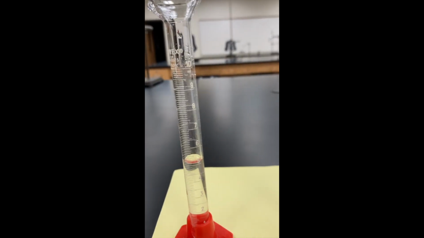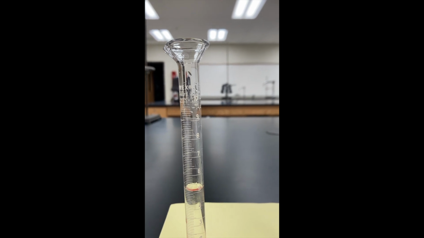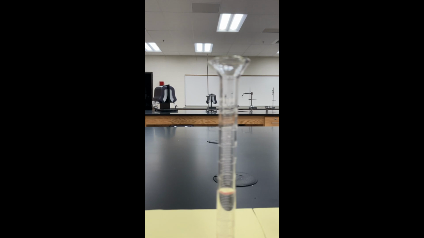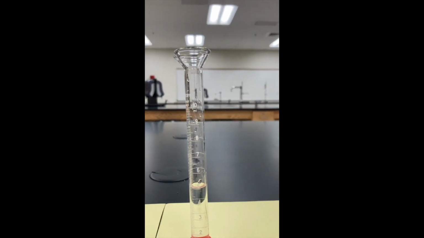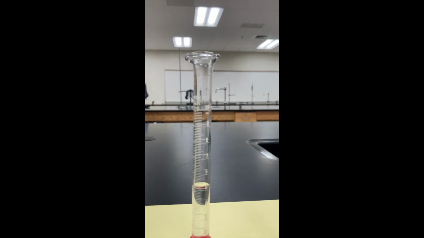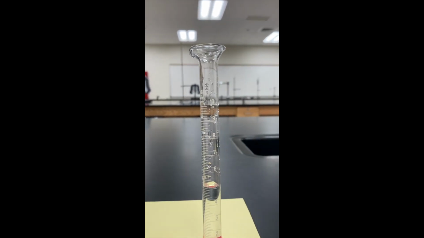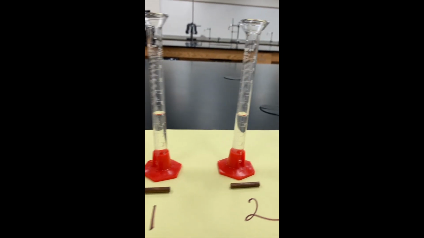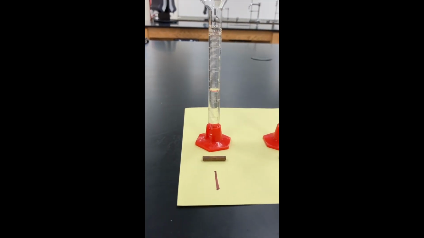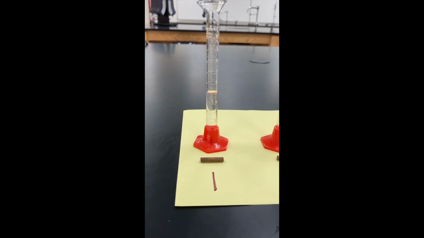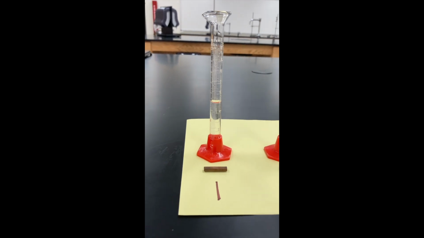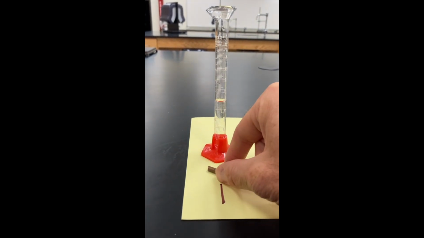So if you look here, there is water poured into the graduated cylinder up to 5 milliliters exactly. So I'll show you each of these so that you can see that they are all filled with water to exactly 5 milliliters. So in your data table right now, I want you to record that each of the starting volumes was 5.0 milliliters.